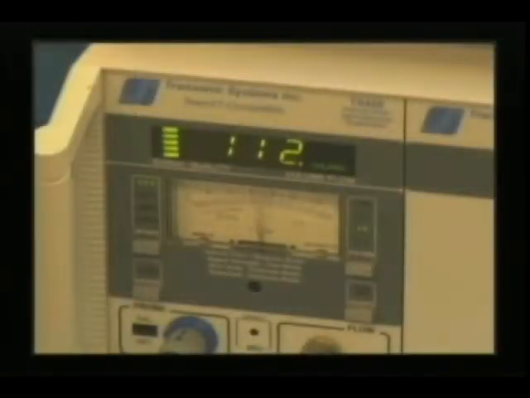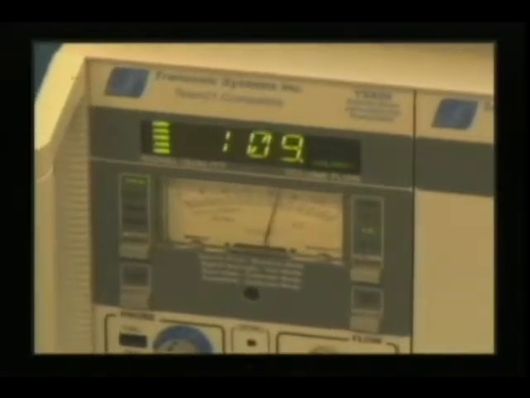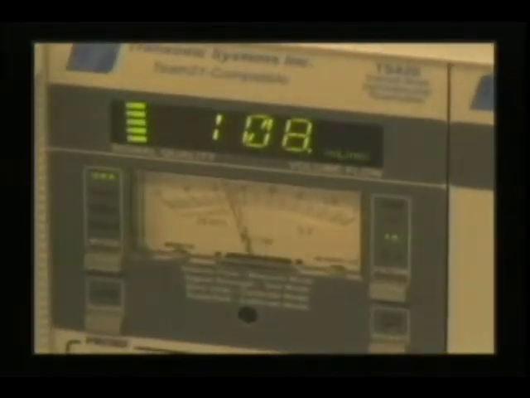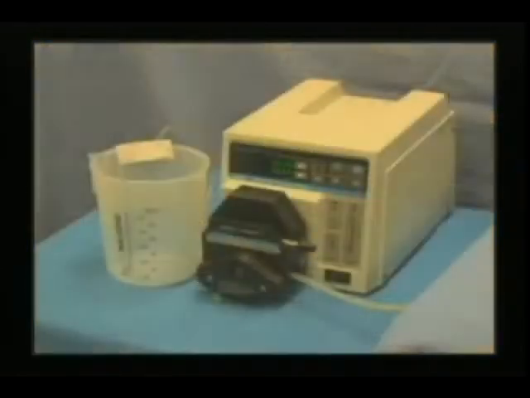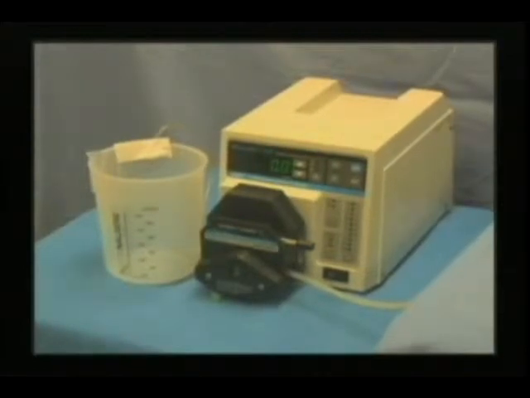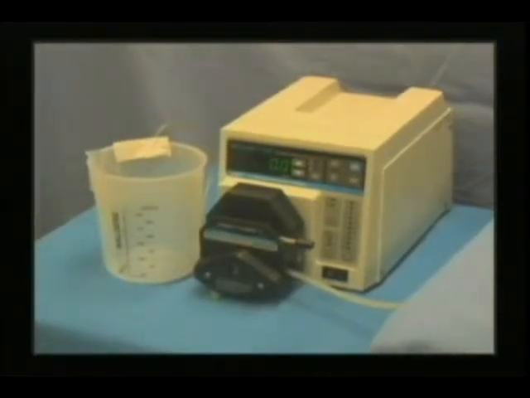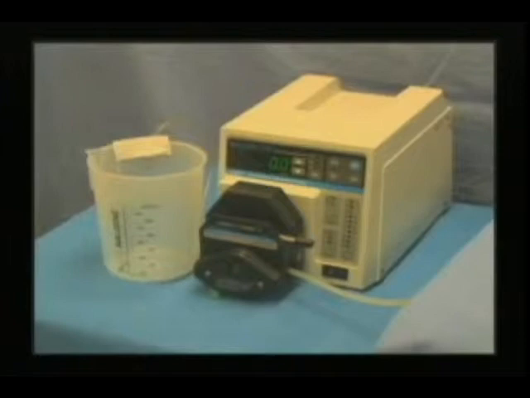Looking now at the lower monitor, we see that the blood flow to the brain is about 110 ml per minute based upon the carotid artery blood flow probe. The femoral artery is cannulated, and a pressure transducer is used to measure arterial pressures. All the pressure transducers are electronic microelectrodes.